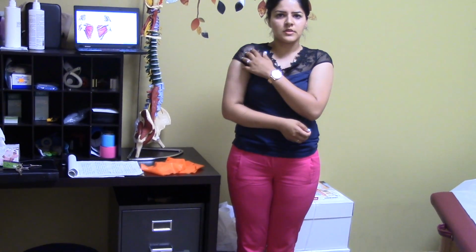The other one is the fractures. This will occur if you fall on the shoulder. Could be from motor vehicle accidents. It could be from sports such as football or anything where you're getting hit on the arm. Fractures will cause swelling and bruising in that area, and it's really important to make sure you get diagnosed quickly so you can do the proper rehabilitation for fractures.